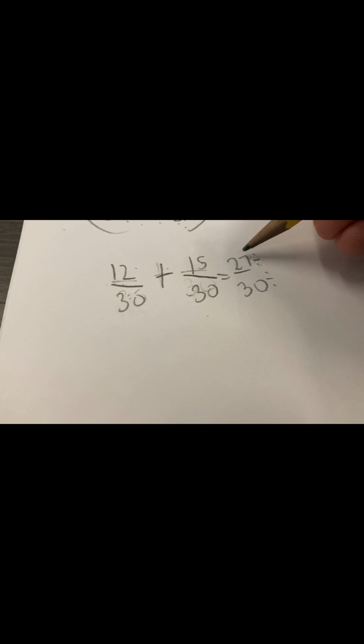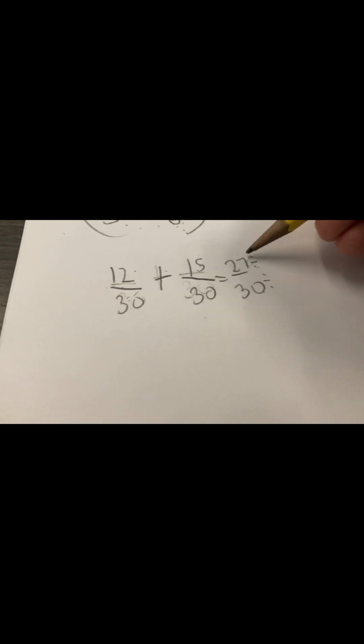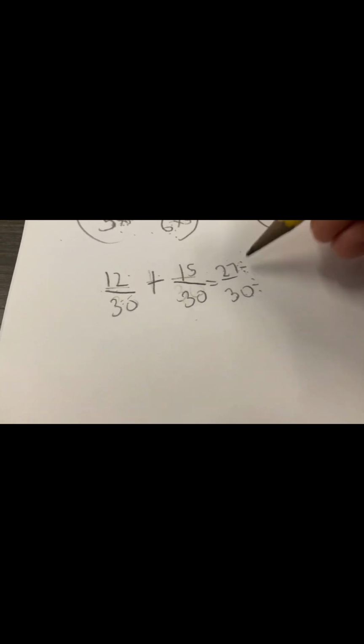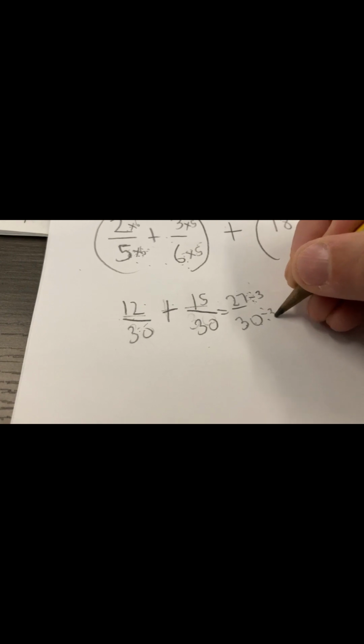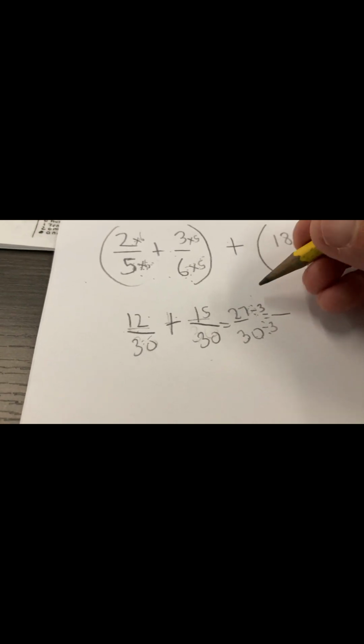Working for both. What's 2 plus 7? 9. 27, right? 9. Count by 3s: 3, 6, 9. See how 3 fits into a 9? What is 3 plus 0? 3. Count by 3s, 3. Well, that's all I need to do, is go up to 3. 3 works for both. So it's a little trick you can use, and you know a 3 is going to work.